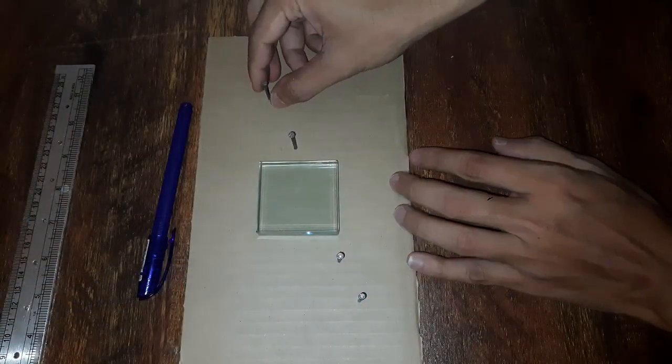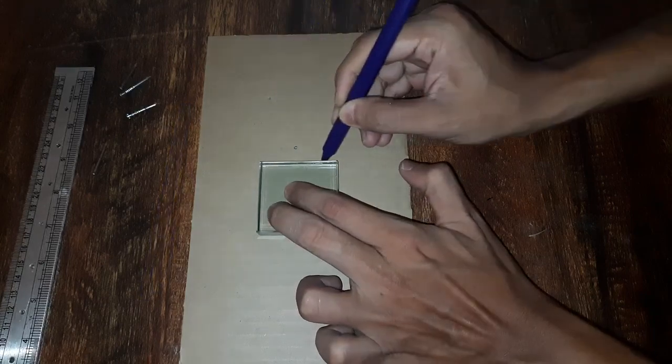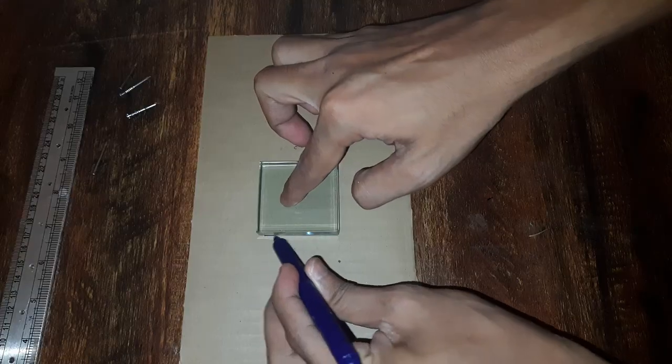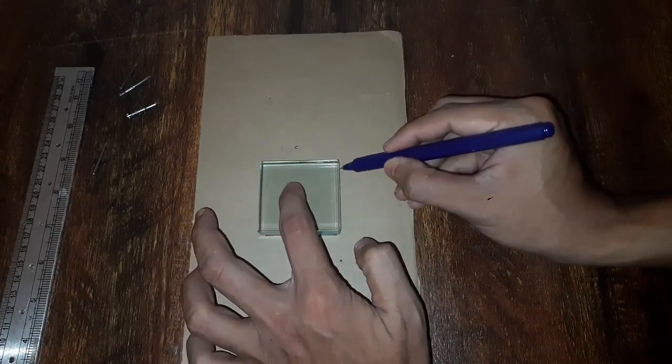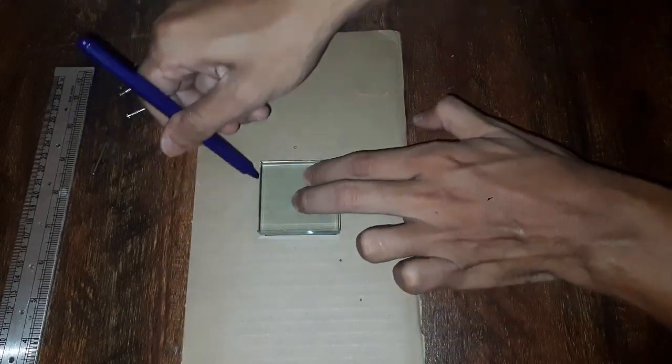Alright, now we will remove these pins. First let's draw an outline of the glass slab. We have to be very careful not to shift the glass slab. So while drawing the outline, make sure you hold the glass slab in its position. Alright, now this is the outline that I drew.